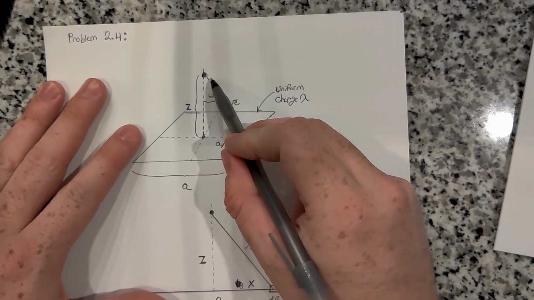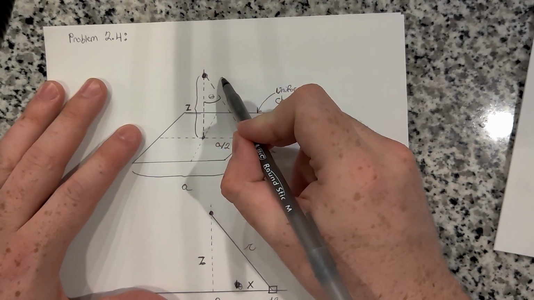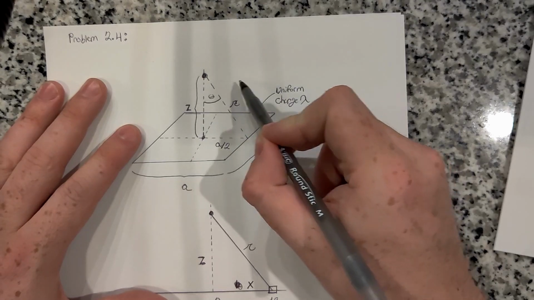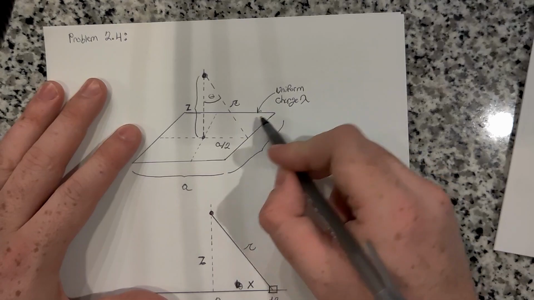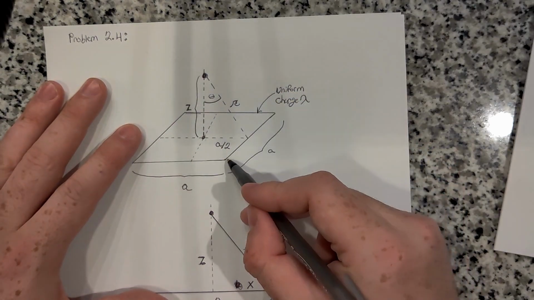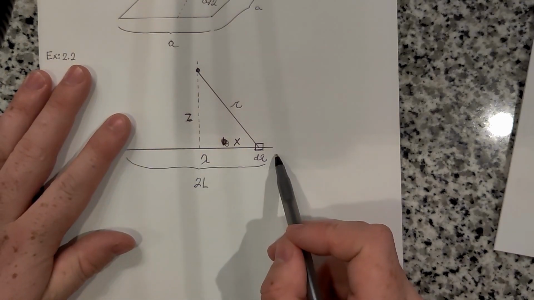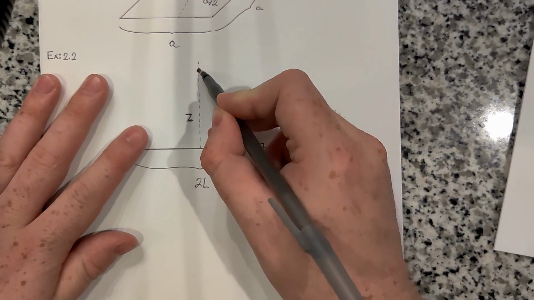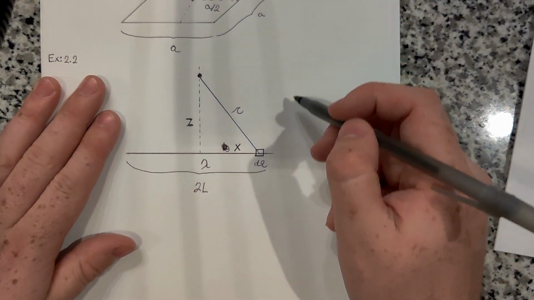So if you picture moving this point across to be above this side of the wire, not above the midpoint but above the side of the wire, then what you essentially have is this problem, where the point that we're trying to find the field at is directly above one of the side lengths of the square.